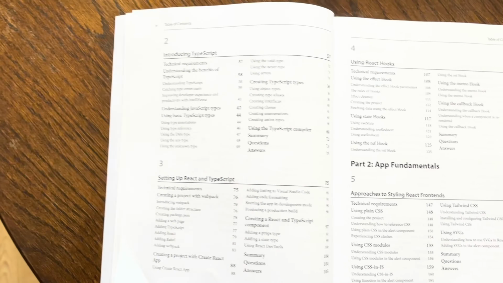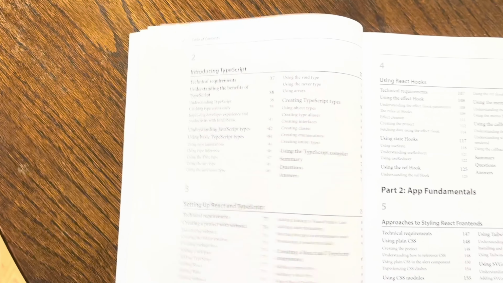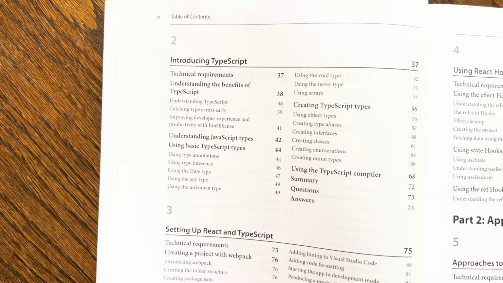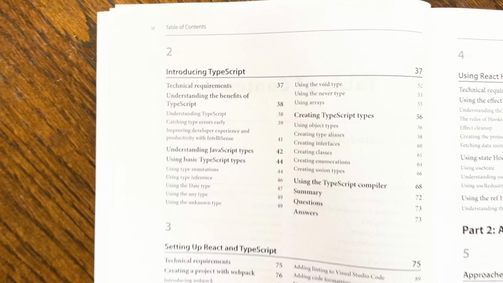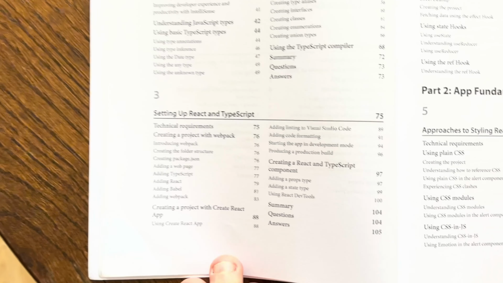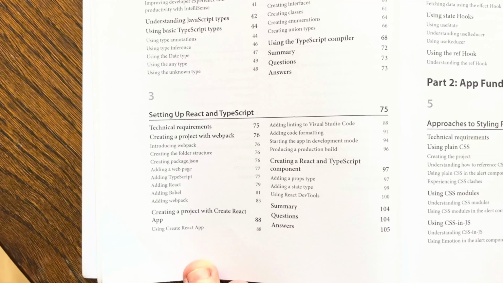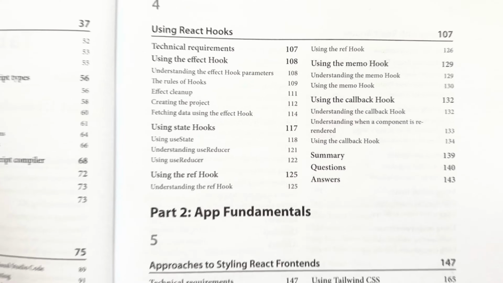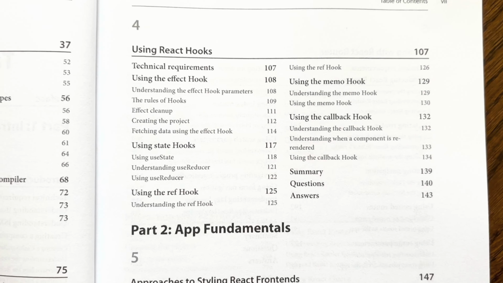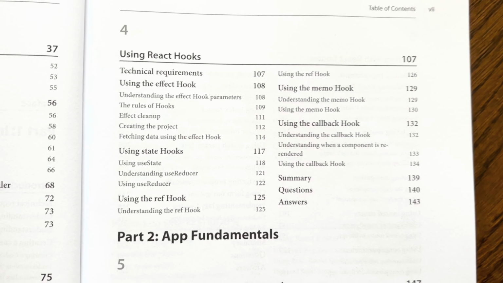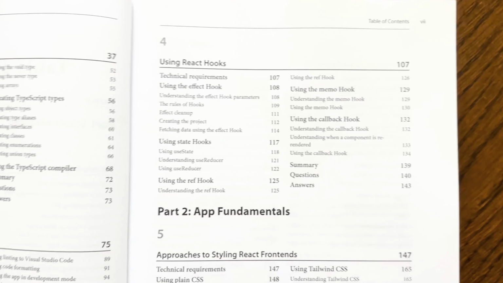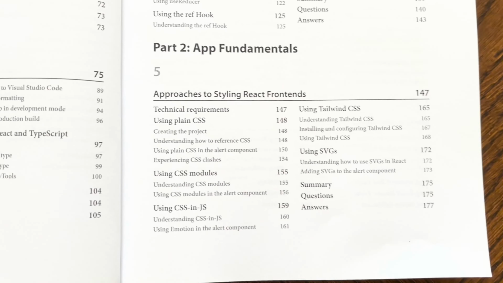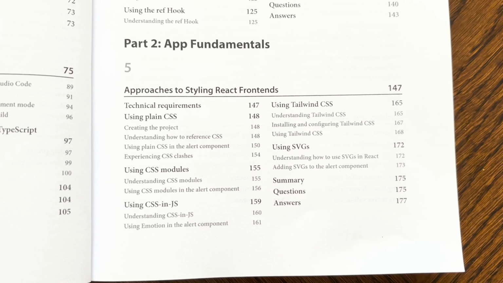Part 1 of this book goes over the basics of React, like JSX, components, props and state. It also goes over the basics of TypeScript, how to set up a React TypeScript project manually with Webpack and Babel. It also goes over how to use the basic React hooks such as useEffect, useState, useRef, useMemo and the callback hook.